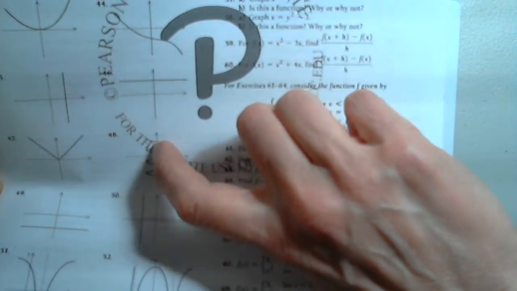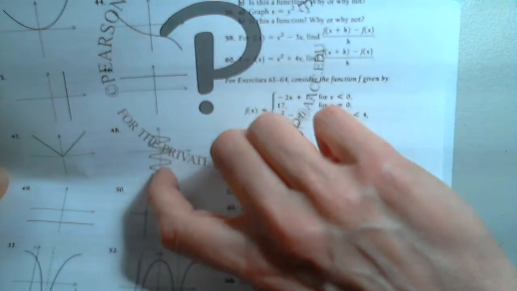Do we remember which graph is a function? By the vertical line test. Of course, this is not a function, it's a vertical line. All these are functions. This is not a function. 48 is not a function by the vertical line test. And all the others are functions, except the vertical line, of course.